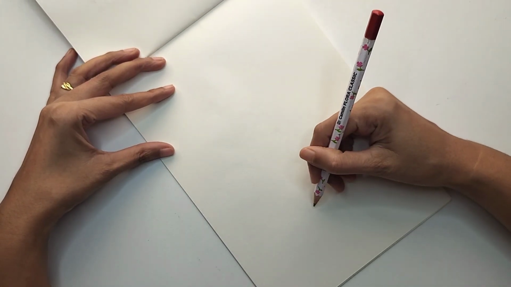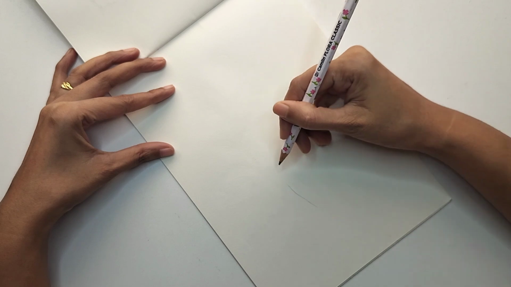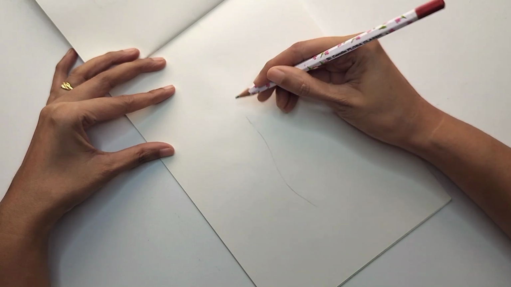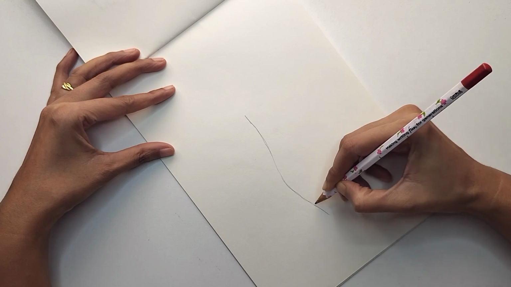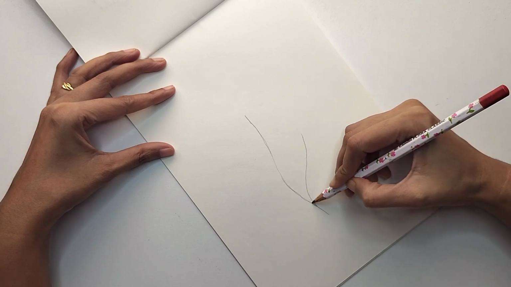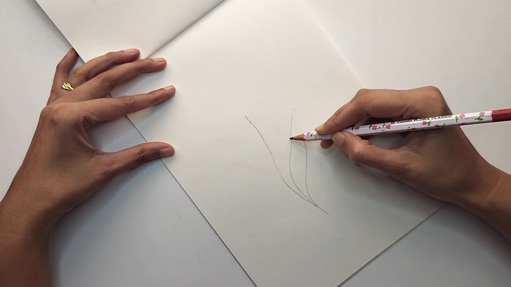First of all, we are going to create a basic guideline. For that, you need to create a string. You can keep this string in any angle and direction. And then at the base, you can create bigger and wider leaves.